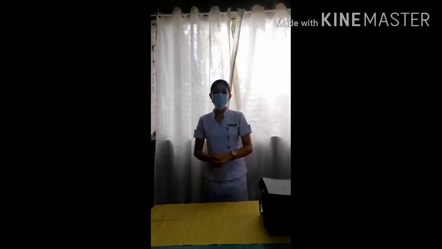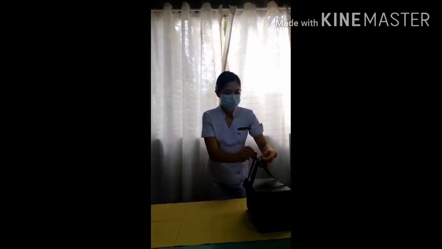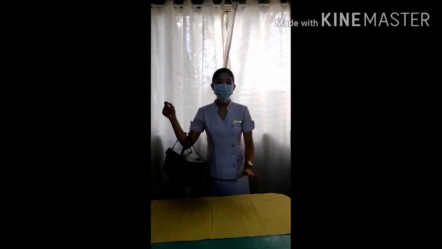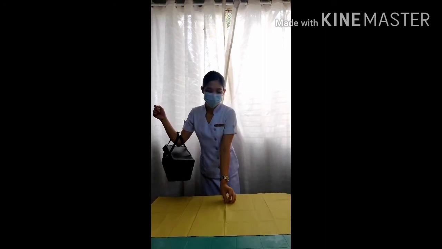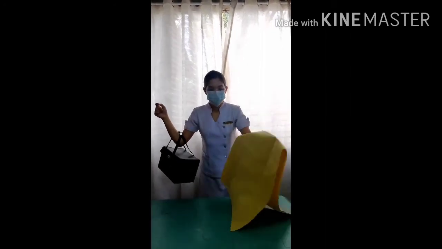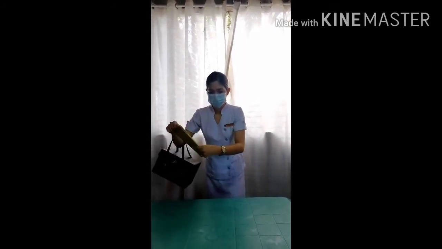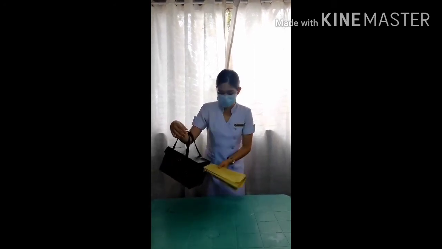Next, we get the bag from the table and fold the paper lining, and the side which is in front of the body should be folded inward. Insert it between the flaps and the cover of the bag. The side which is in contact with the table is considered contaminated.